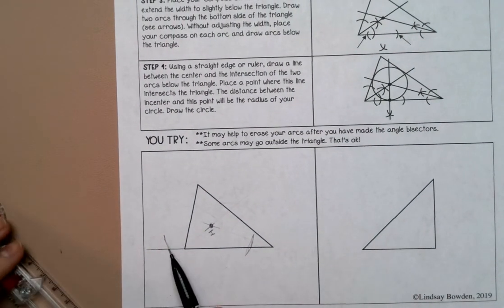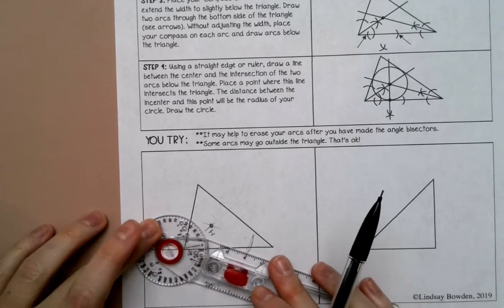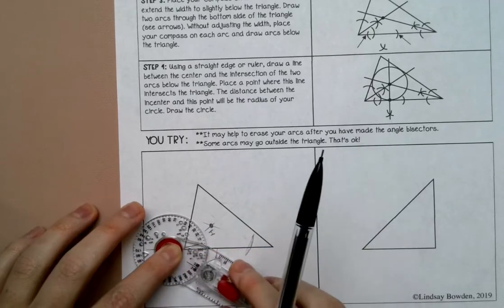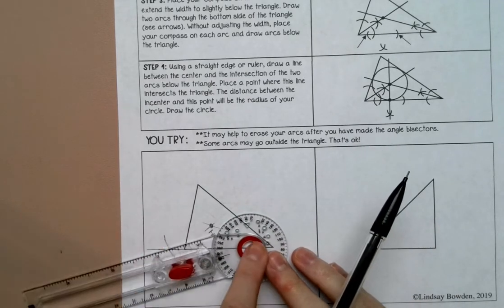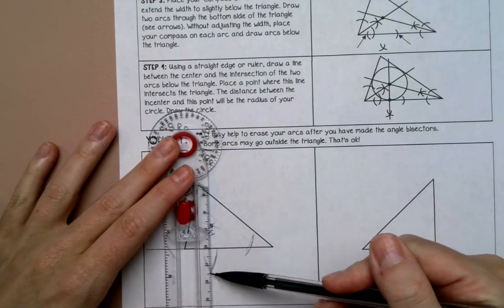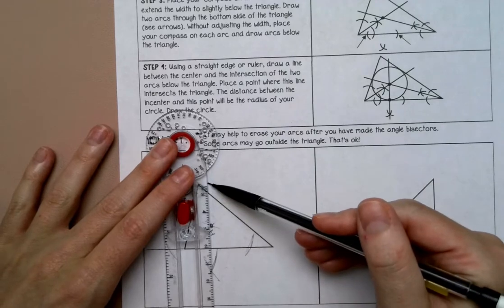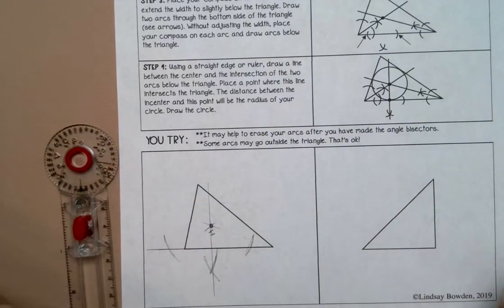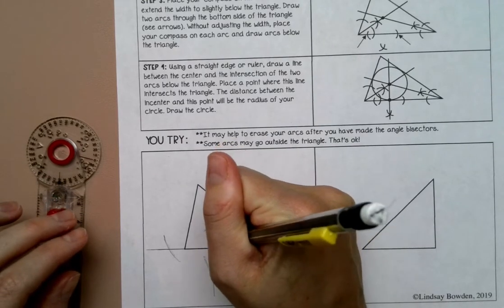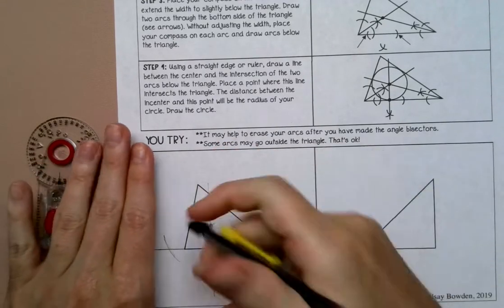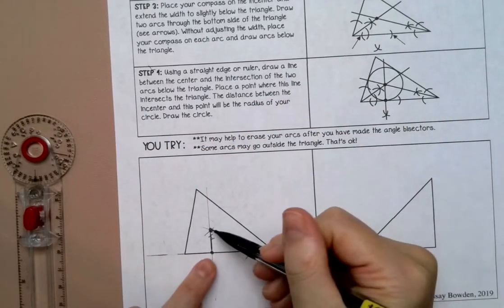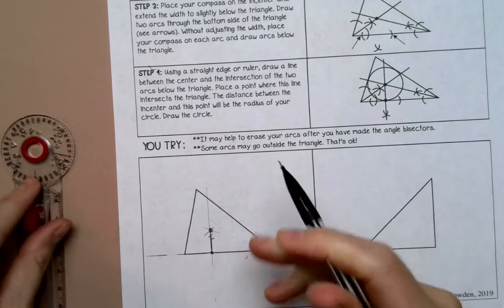Alright, then I'm going to put my compass here. Draw an arc. Put my compass here. Draw an arc. And then I'm going to line up this point and my incenter. Alright. So here is the radius of my circle. So I'm going to erase this other stuff now. And I'm going to use my compass. This is the center, this is the radius, to draw a circle.